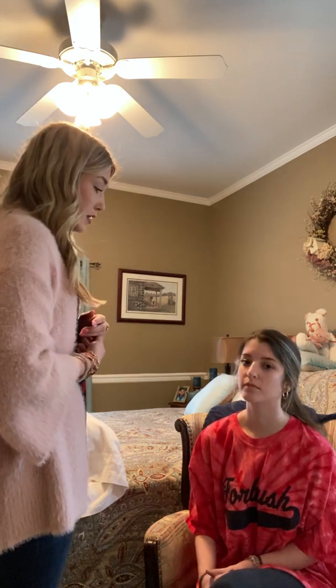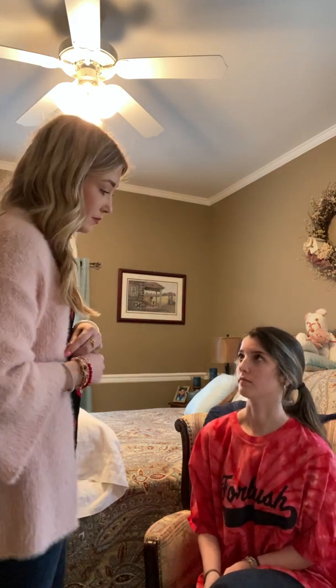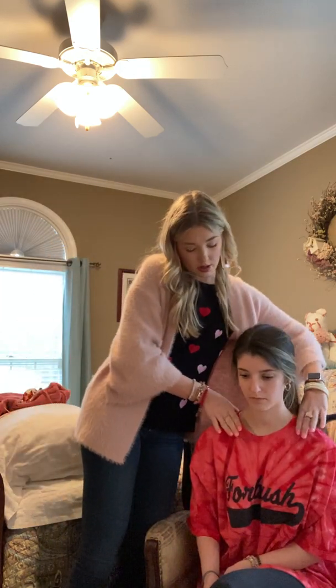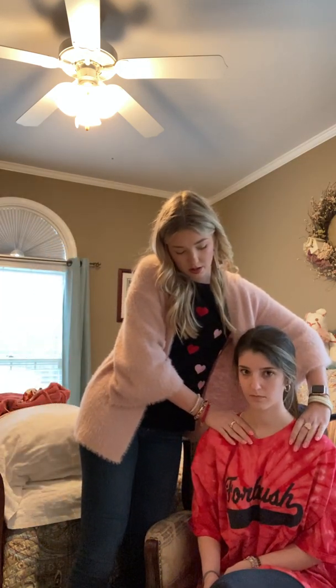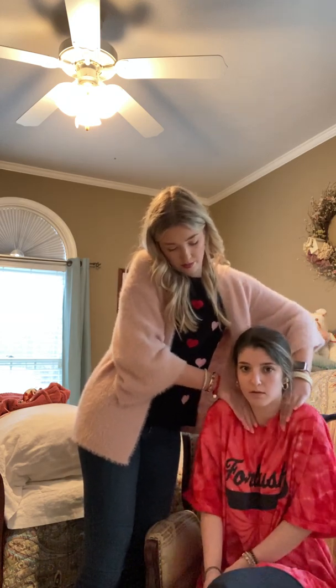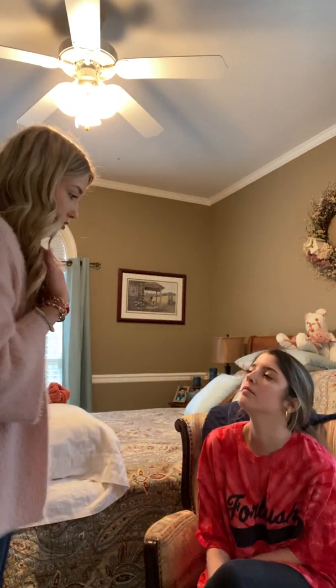And same thing for the trapezius. We're going to see your strength in that. Okay? So shrug up. You're going to shrug up, and I'm going to press resistance down. Okay, one more time. Up. Okay, so she has good resistance in her trapezius muscle.